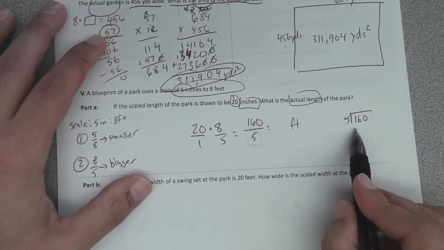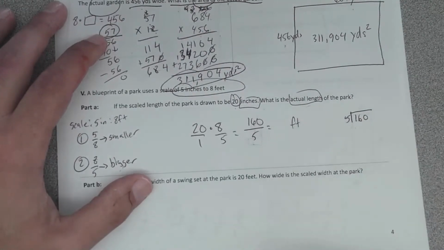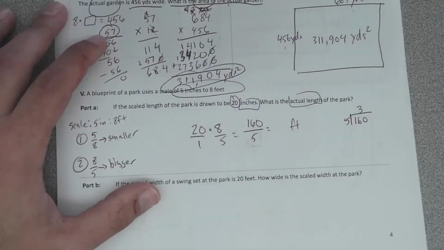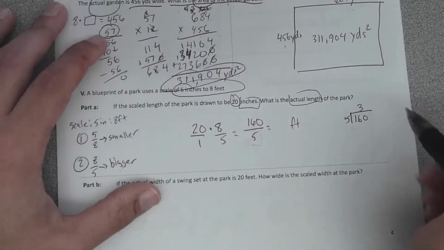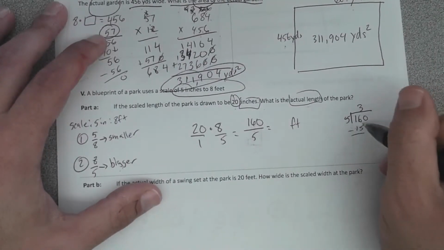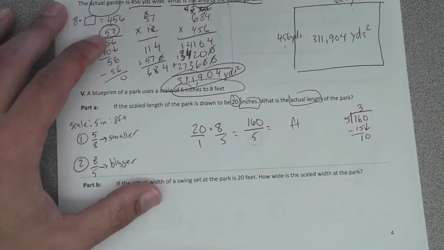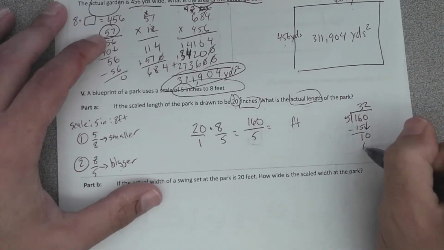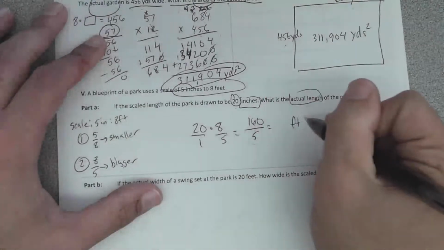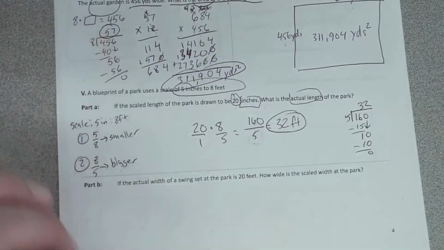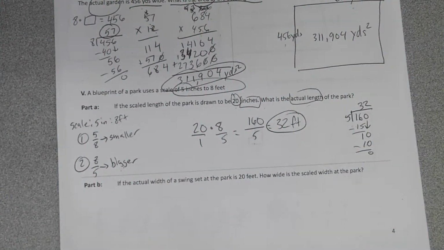Well, 5 goes into 1 0 times, but 5 can go into 16 3 times. 3 times 5 is 15. 16 minus 15 is 1. Bring down our 0. 5 goes into 10 2 times. Boom. That means our actual scaled length is 32 feet.